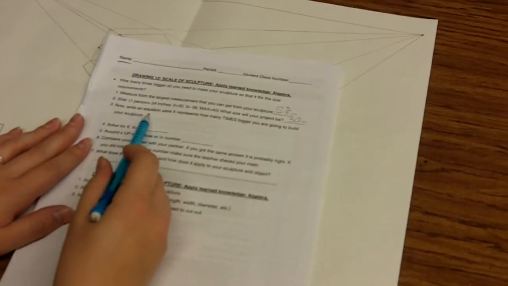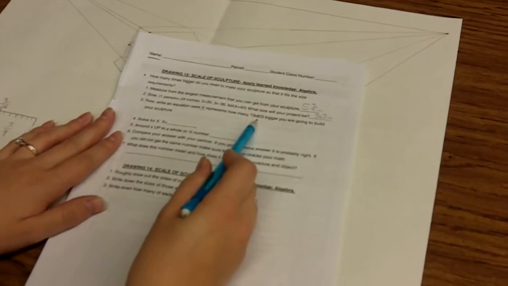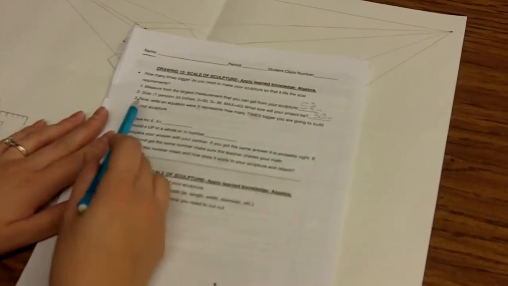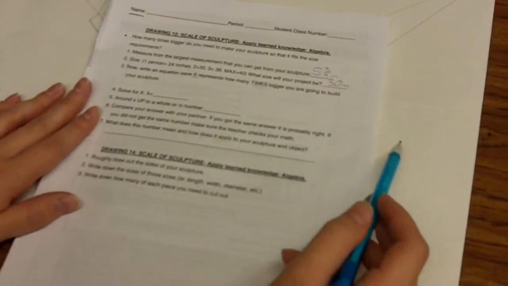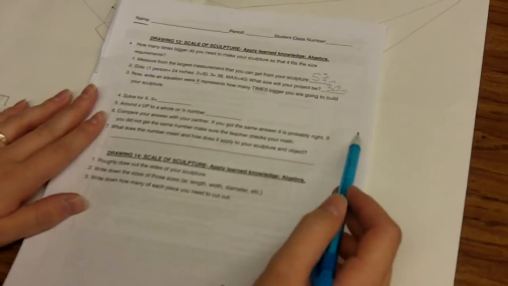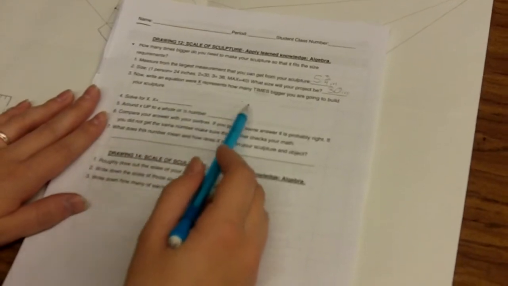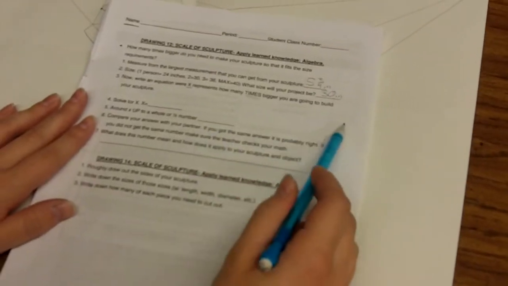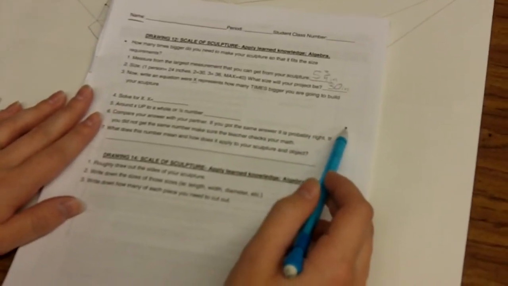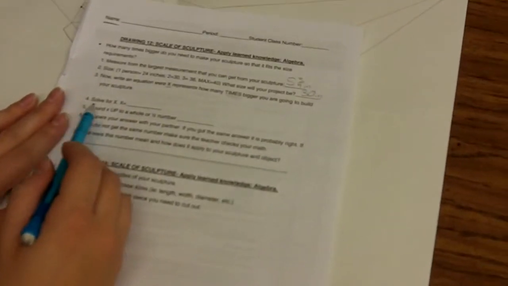Then I need to write an equation where x represents how many times bigger you are going to build your sculpture. So you need to write out this equation right here, and you need to try to figure out how to write that equation so you can solve for x. So you are going to need to think back to your algebra terms, and I want you to try this on your own first. Make sure you are doing this with your partner so that you can get the right answer. Once you solve for x, you are going to write that number here.